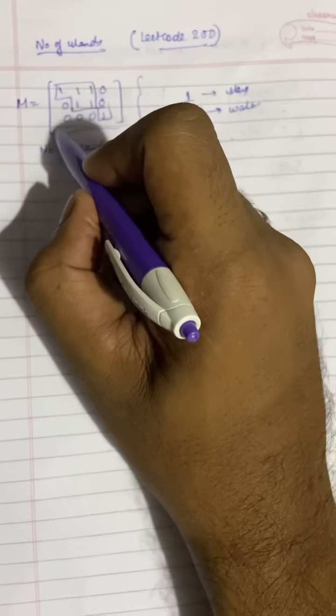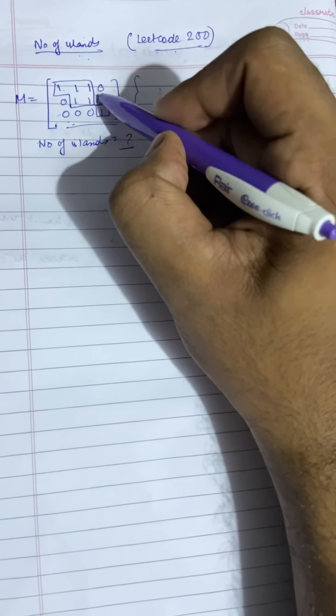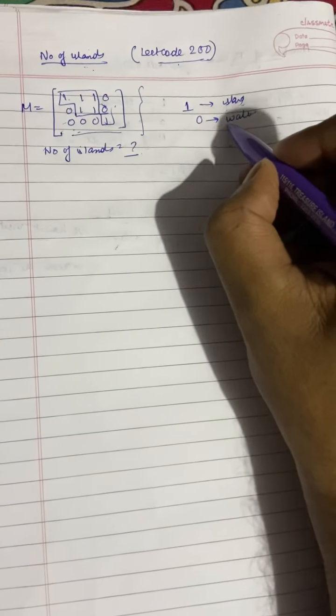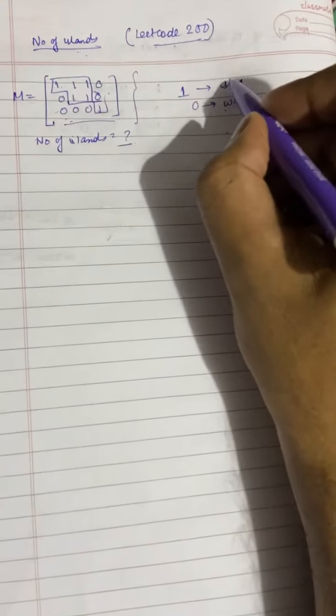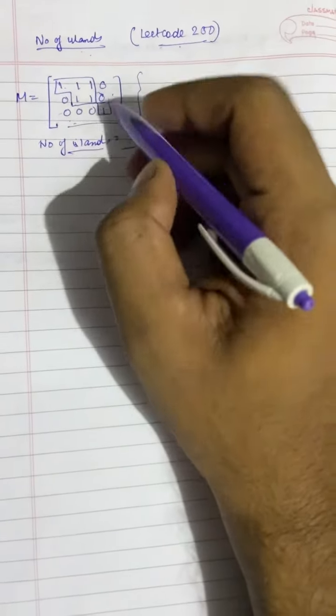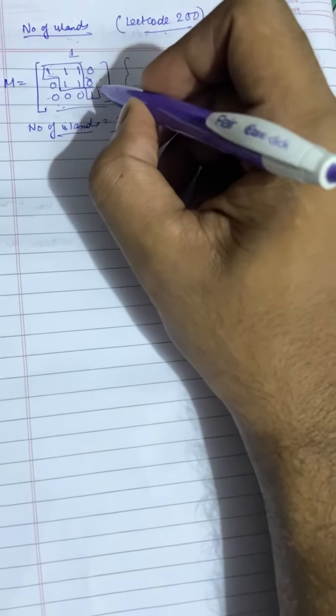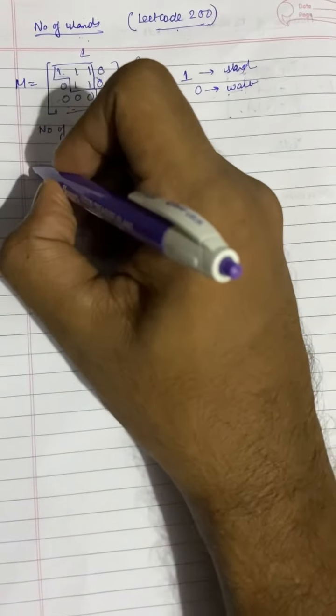So let's get started. I have already mentioned the test case here, which is a 2D matrix containing ones and zeros. 1 denotes island and 0 denotes water. The problem statement states that you need to find the number of islands. I have marked the islands here. This is one island and this is the second island. These lands are together, so this forms an island, and this one is isolated, so this forms another island.